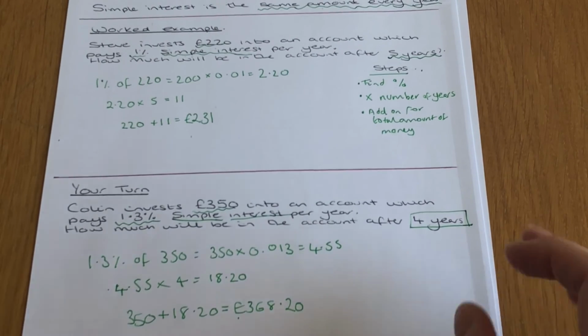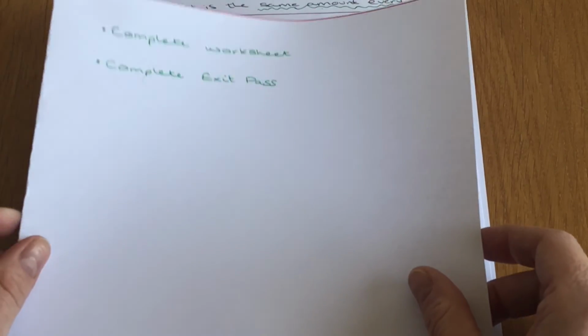Okay, so what I'd like you to do now is complete the worksheet, complete the exit ticket, take a photo of your work and submit it to your teacher.